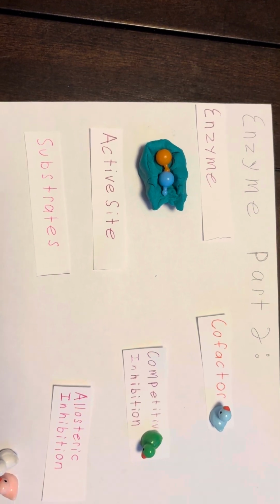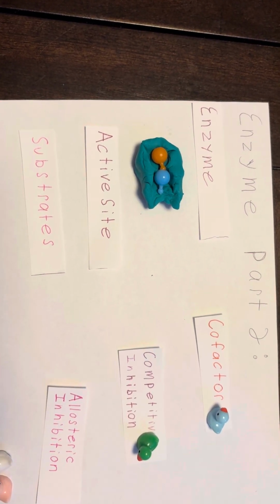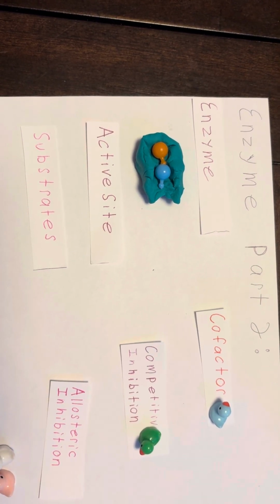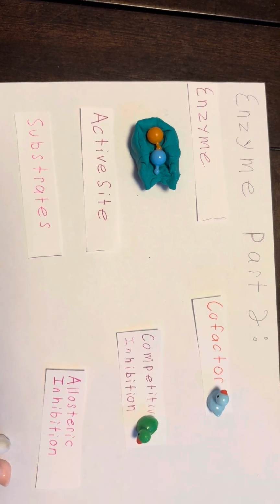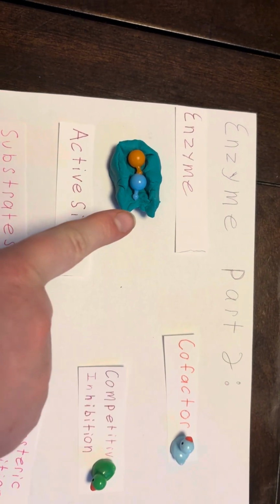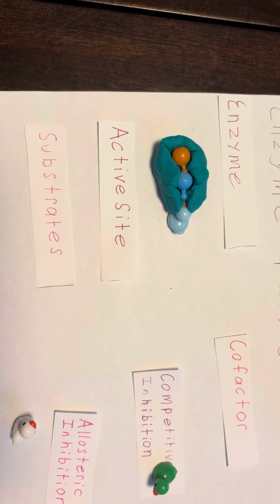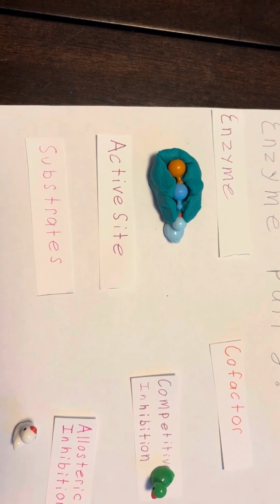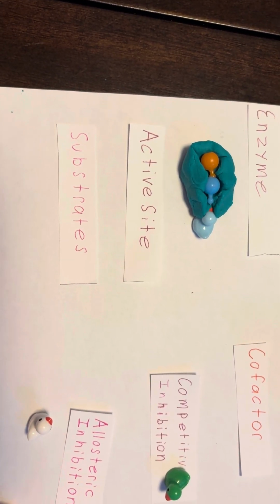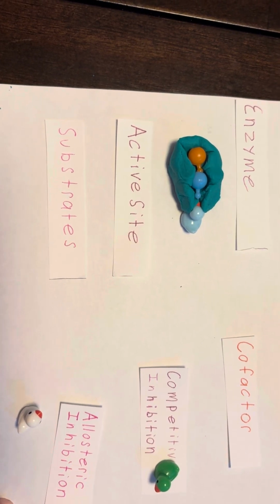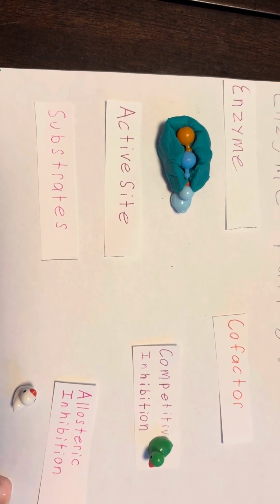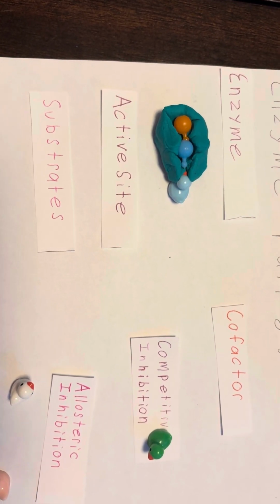You'll notice on this enzyme that while there are substrates bound to the active site, they are not able to adequately use induced fit. The cofactor would assist the enzyme by binding to this piece here, assisting the enzyme in binding to its substrates. Cofactors will also donate different atoms or electrons to the enzyme in order for the chemical reaction to take place. There are certain enzymes that are not able to function without their cofactors present.